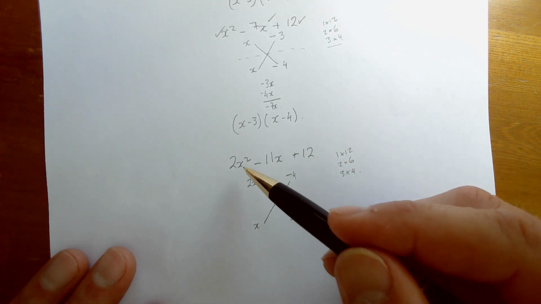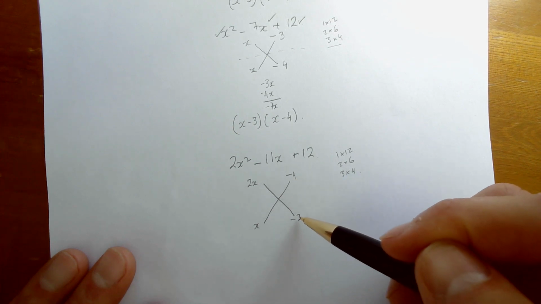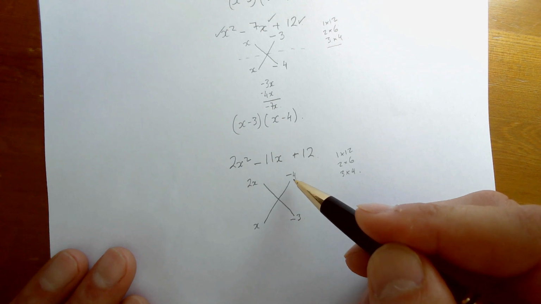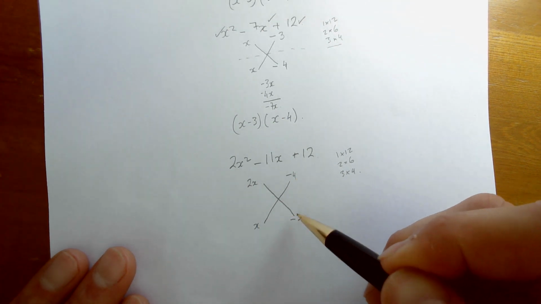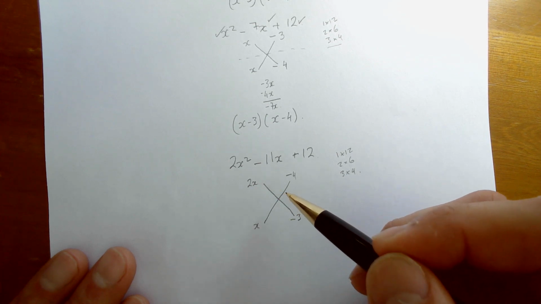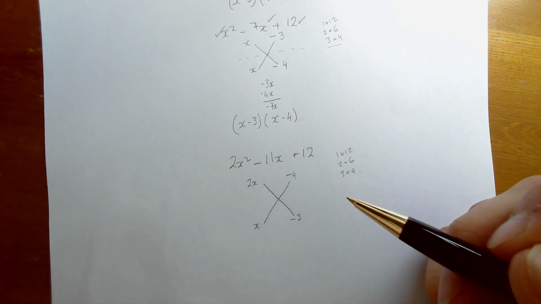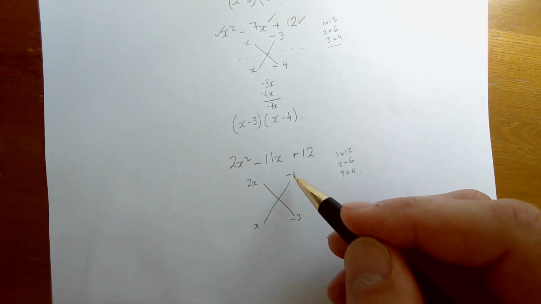Okay, so x times 2x is 2x squared. Lovely. Minus by minus is plus, so minus 3 times minus 4 will give us plus 12. We're looking good so far. And then we say minus 4 times x is minus 4x. And minus 3 times 2x is minus 6x. Now, if we total them, we only get minus 10x. So we know we have a little problem here, okay? But that's why we have the cross method. We can experiment a little bit, okay?